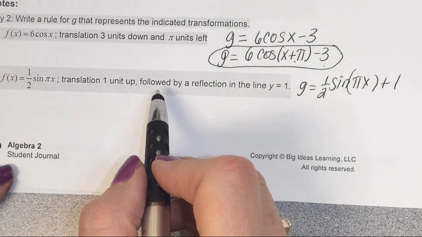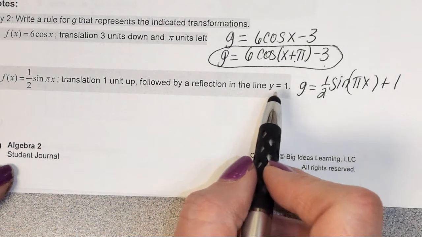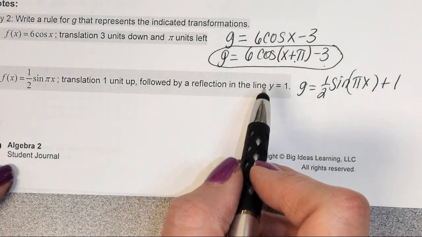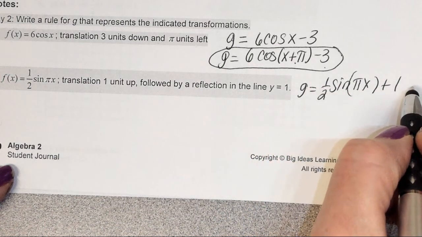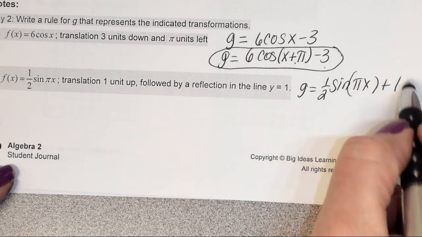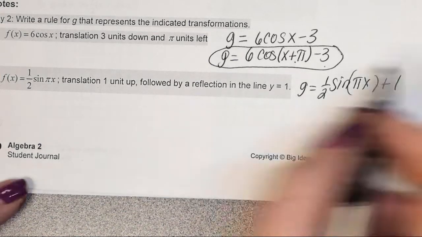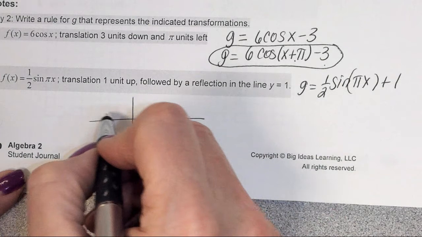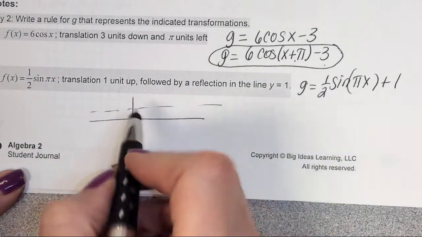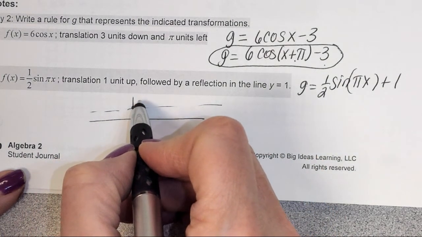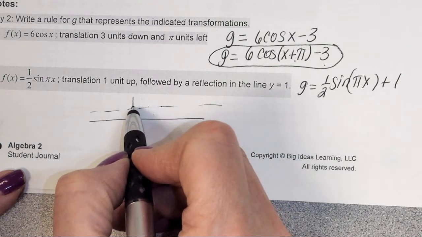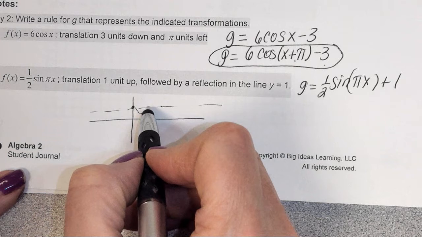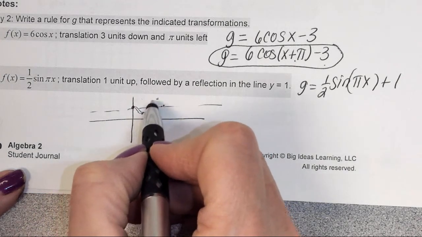Now, here's where it gets tricky. If I wanted to reflect the whole thing over the x-axis, I'd multiply the whole thing by -1. That would reflect the whole thing over the x-axis. But if I only want to reflect it over the line y equals 1, it's like this. It's like I want to be up here at y equals 1, but instead of going 0, up 1/2, 0, down 1/2, like that, I want to reflect over this and I want it to go down first. I want it to go like that.